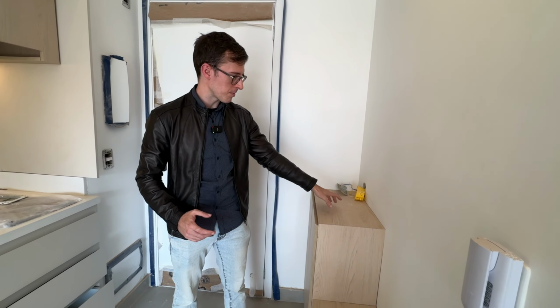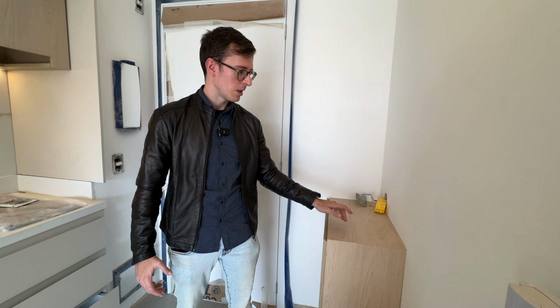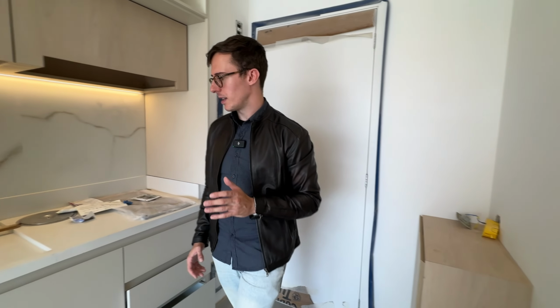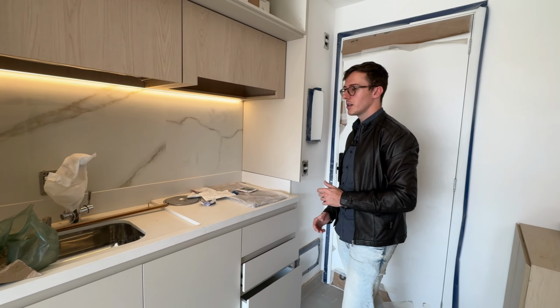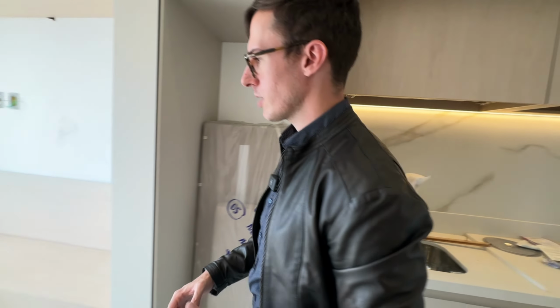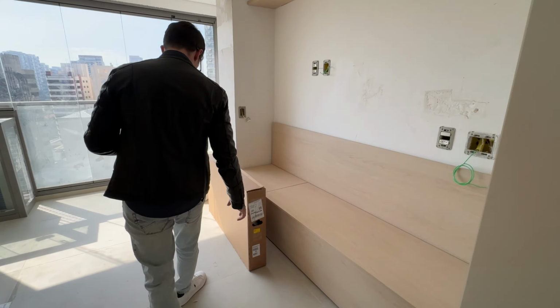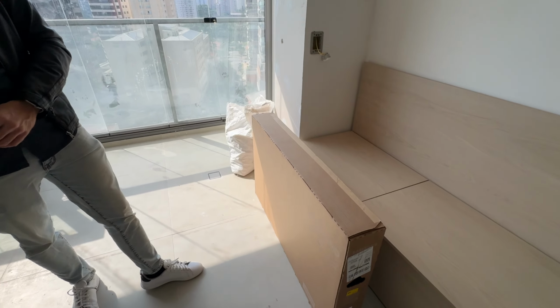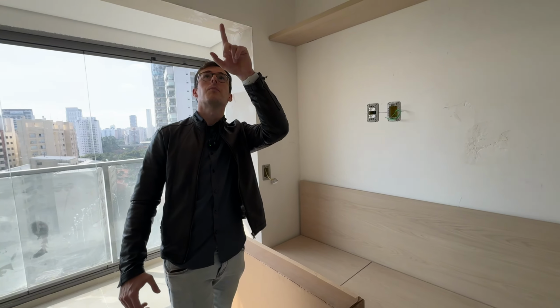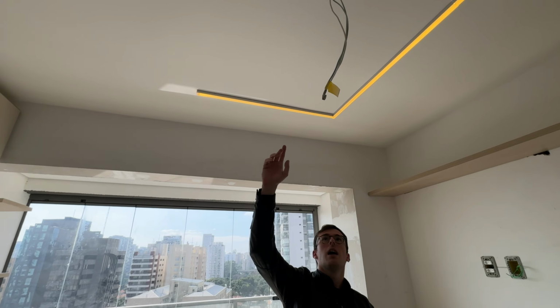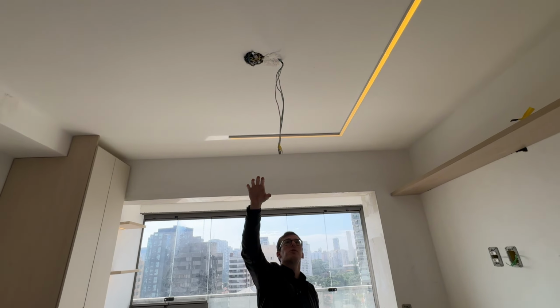I've ordered the microwave on Amazon Brazil. Then here we have the cooktop as well, the stove. It's already here. The TV arrived this morning, actually. I was here by chance. It's a 43-inch 4K TV that I'm gonna install over here. Okay, here, as you can see, there is a hole with the old electric cables coming out.